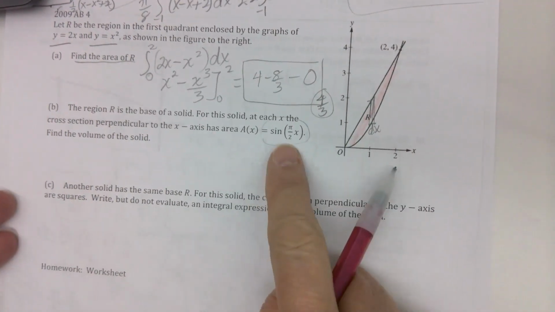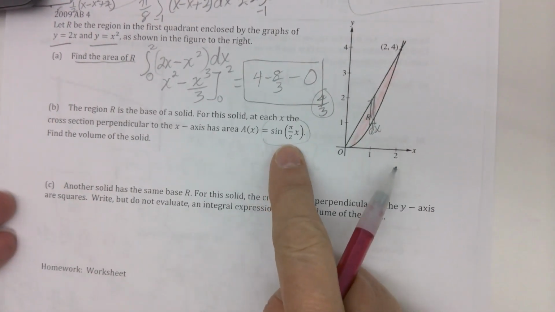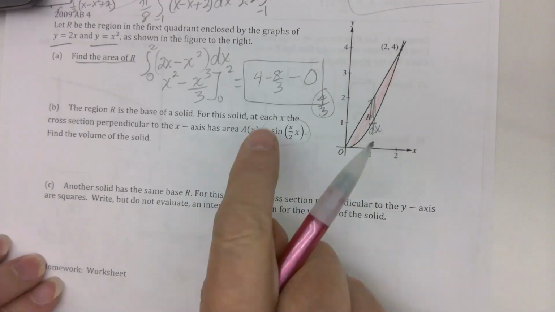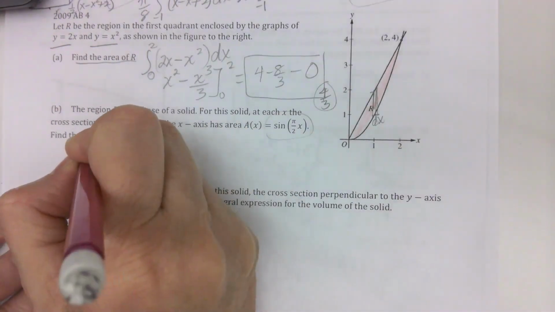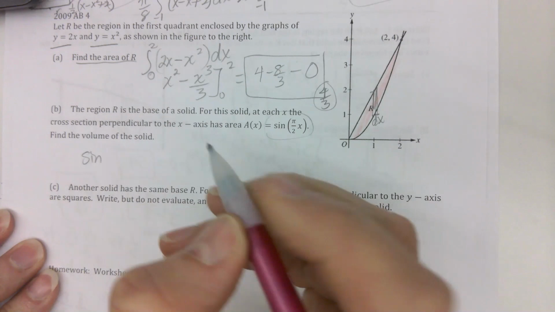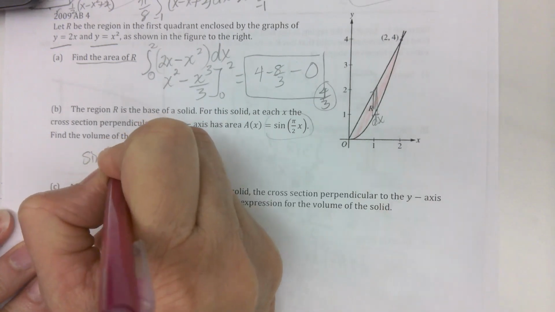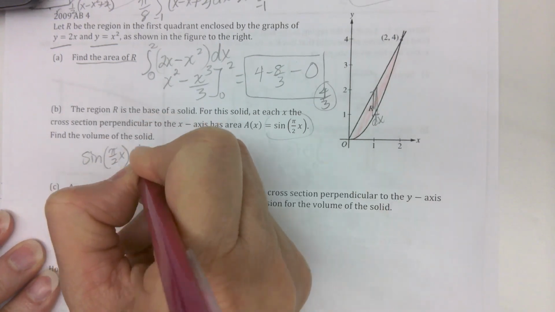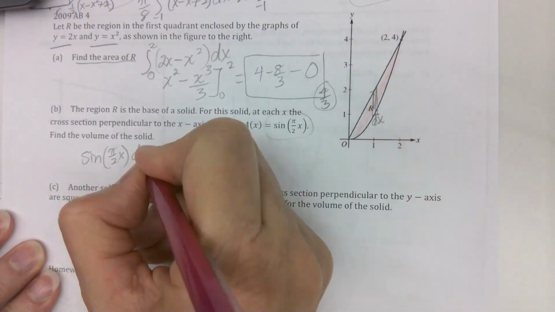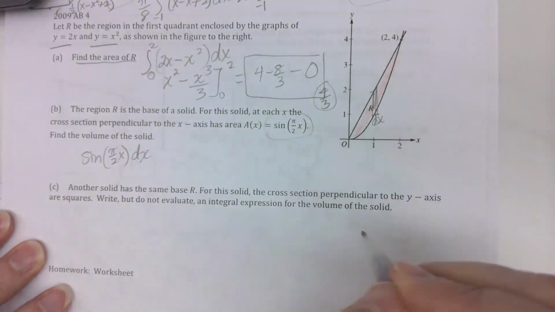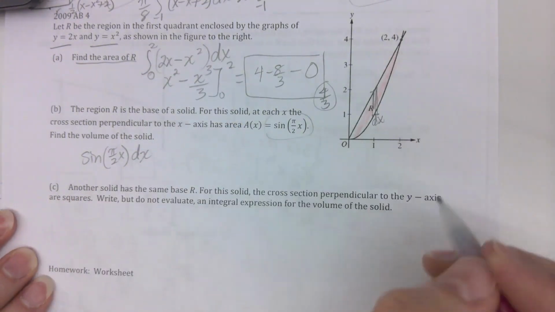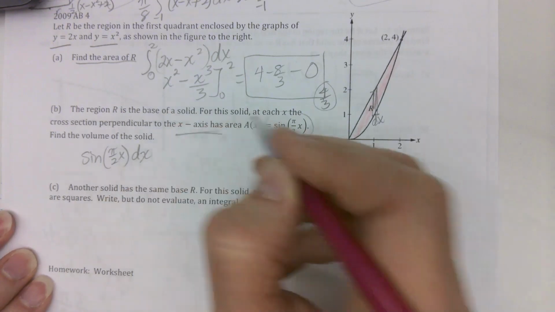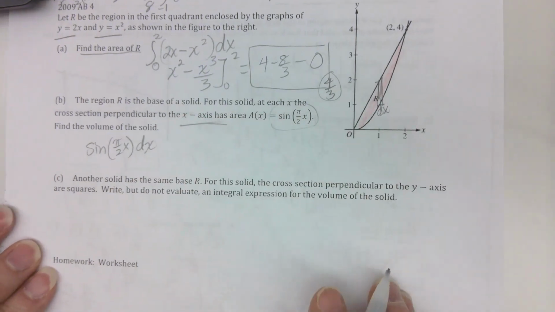I don't know what it looks like, but I don't care, because the thought process is multiply the area of the face times the thickness, which is the dx, or the height between the two faces.